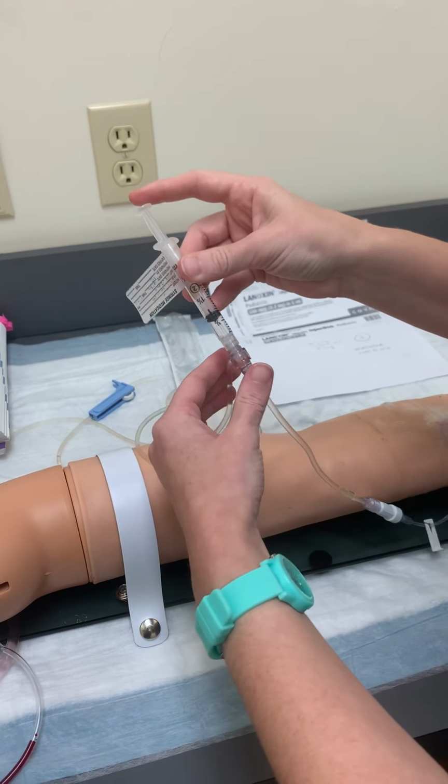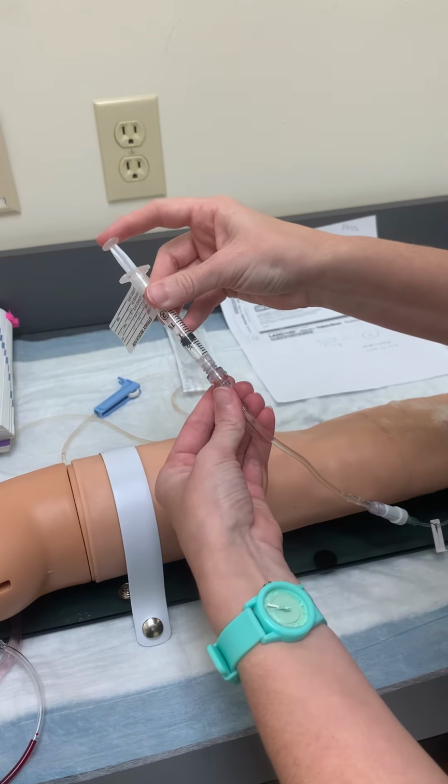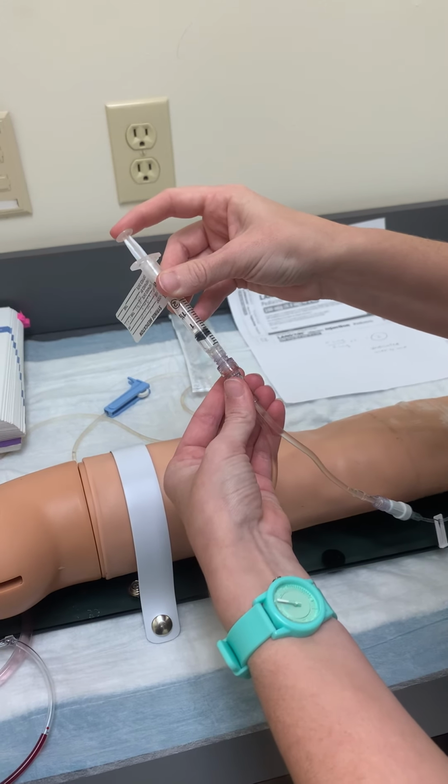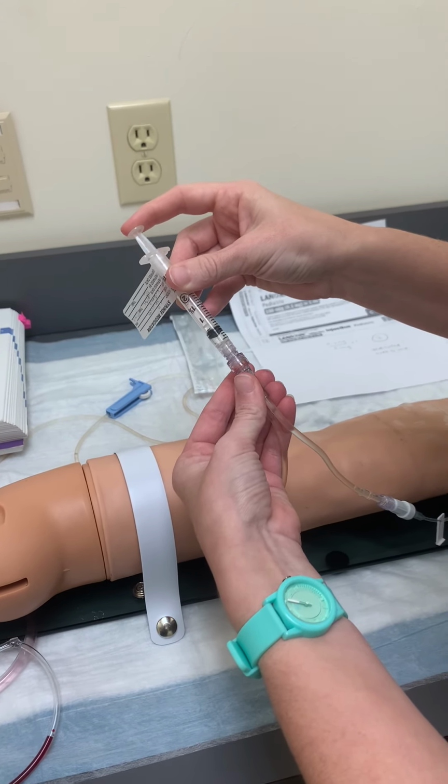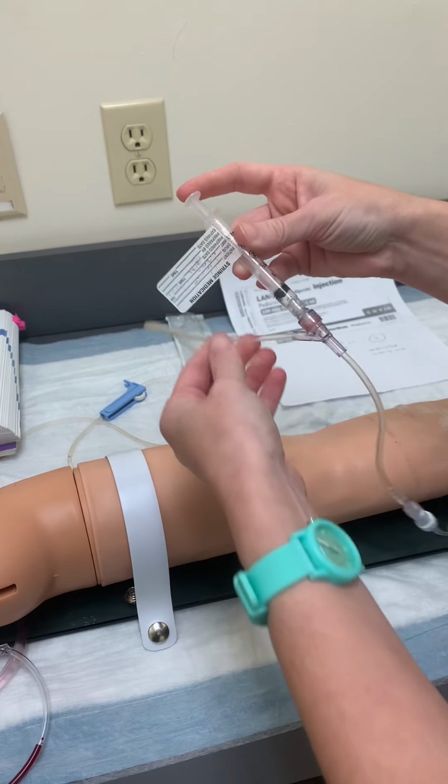Alright, back at 12, clamp. 1, 2, 3, 4. And open it back up.